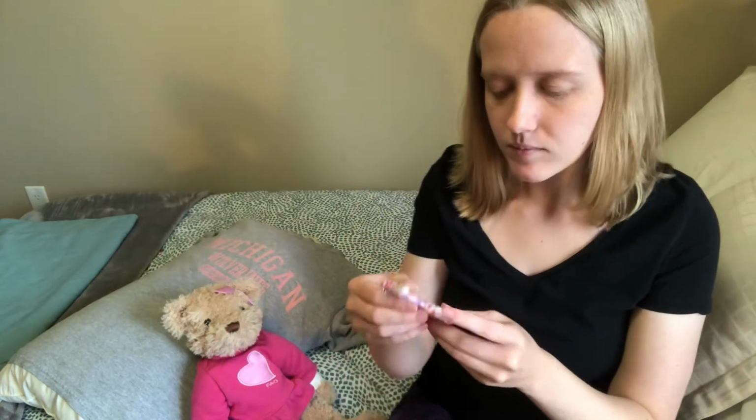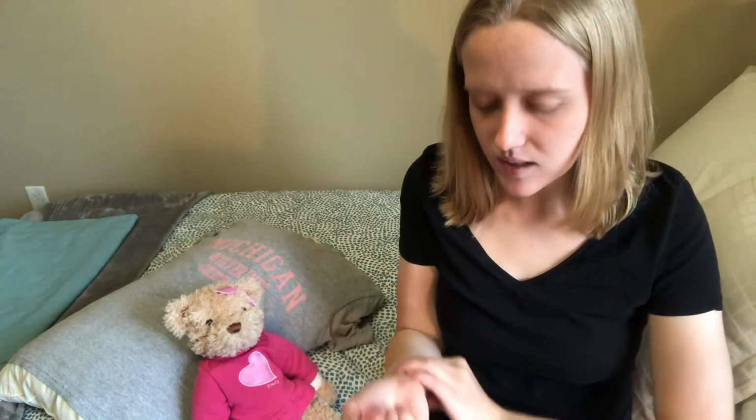I'm going to do this on myself by taking my radial pulse and using this timepiece. So I'm going to count the number of beats for 30 seconds and then multiply by 2.